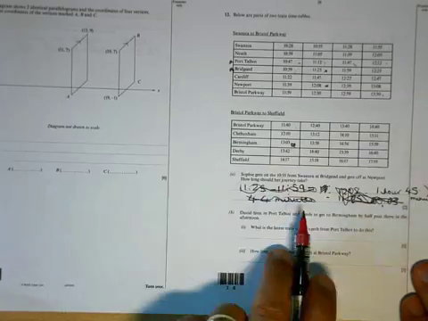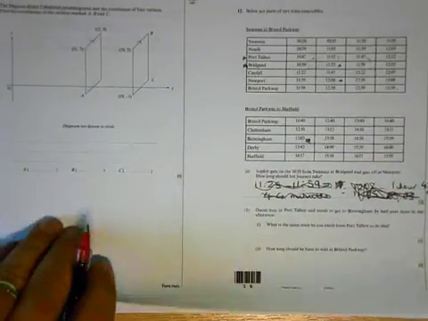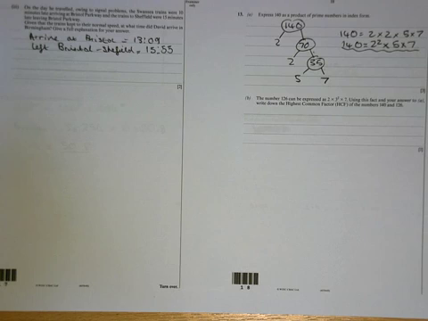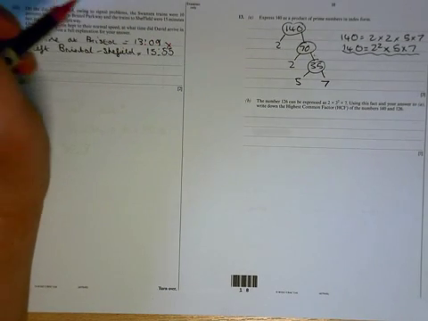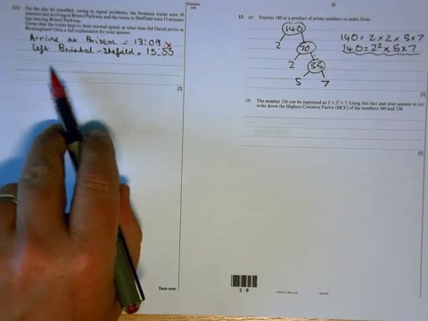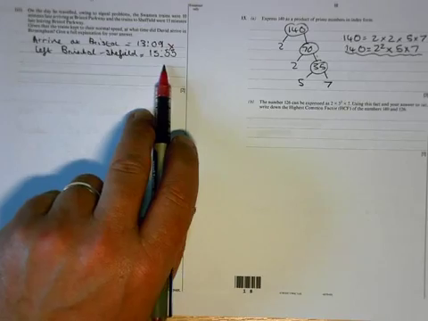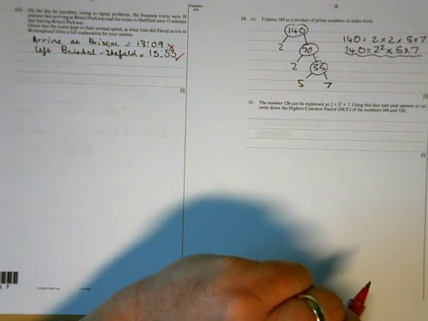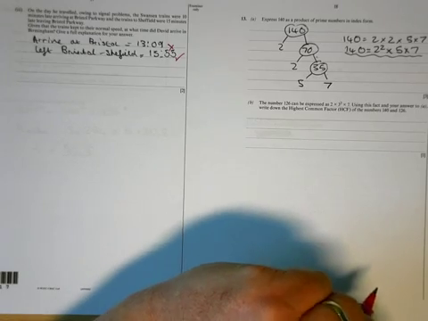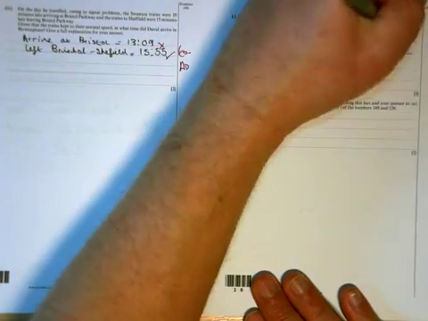That's not right, and you haven't got the right times, so nothing on that page. Arrive at Bristol, no. Bristol to Sheffield at 13:55. That's actually right. But it doesn't answer the question. That's right. Good. 3 for the page.